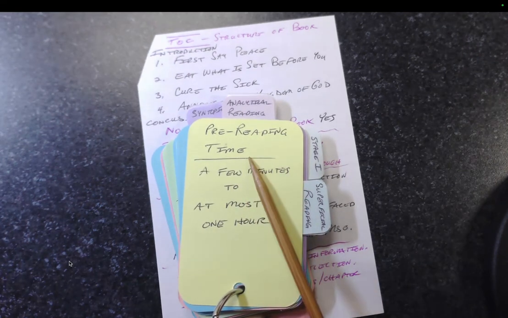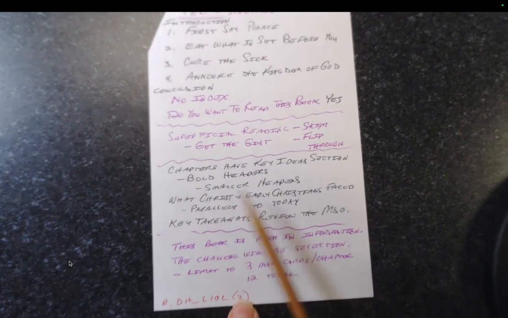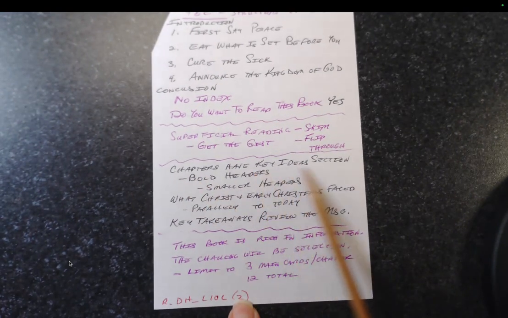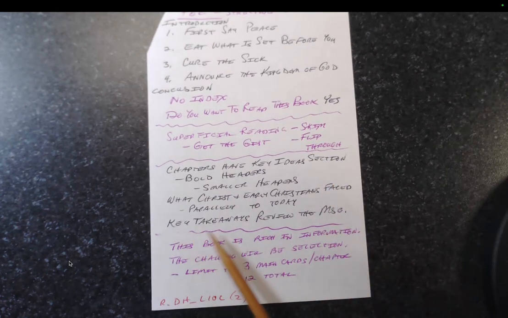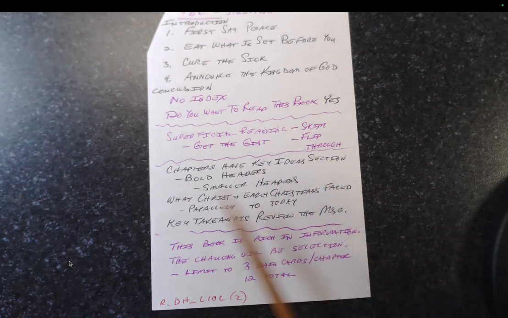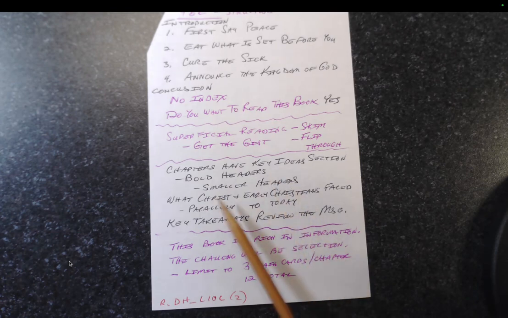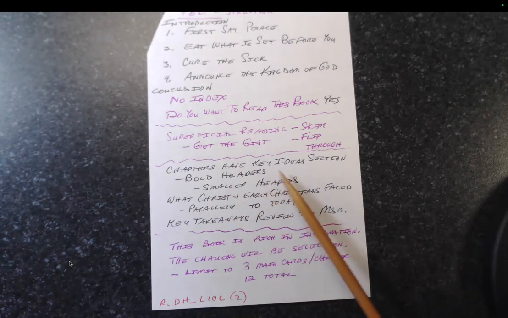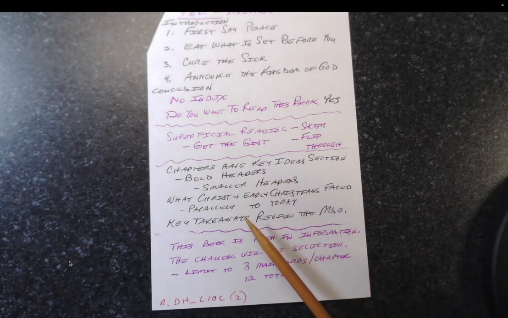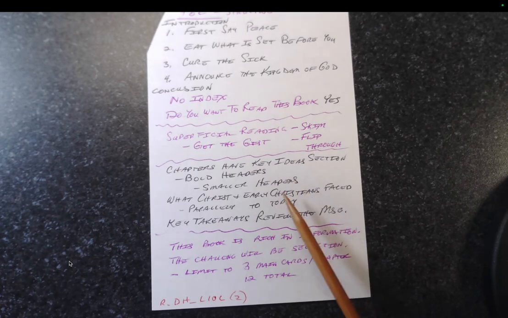This is where you're going to do a pre-reading that should take from a few minutes to at most 1 hour. I did that, and I was able to notice when I did it that the chapters have a key ideas section at the beginning and key takeaways at the end. This makes it very easy to pick up on what the author considers the most important ideas. He has big bold headers that keep you on track with the main points he's trying to make, and smaller headers that give you the subpoints. This feeds directly into Adler's point where you have to determine the author's propositions and the arguments that he uses in support of it. Very, very clearly laid out in this book.